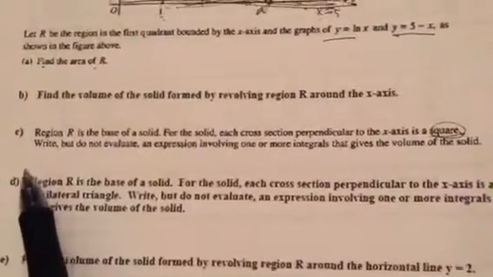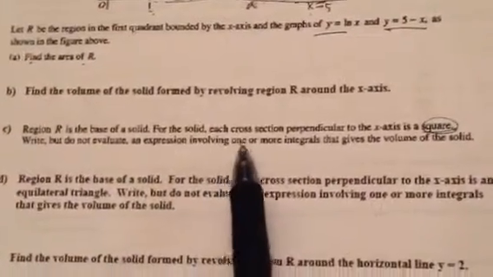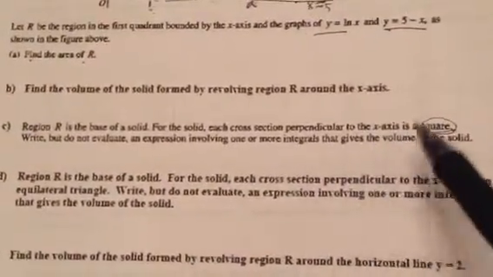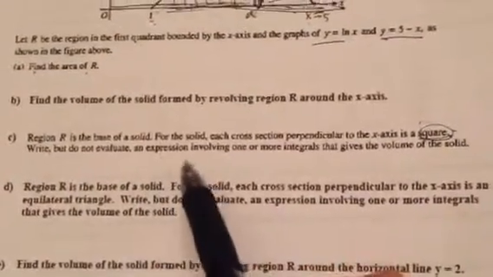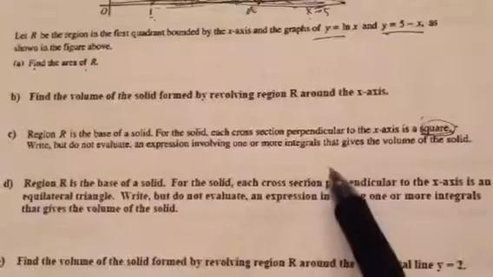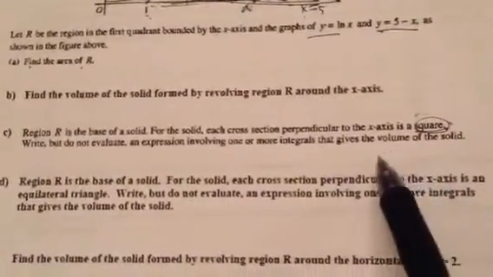So now we are working part C of free response number 1, and it reads, region R is the base of a solid. For the solid, each cross-section perpendicular to the x-axis is a square. Write but do not evaluate an expression involving one or more integrals that gives the volume of the solid.